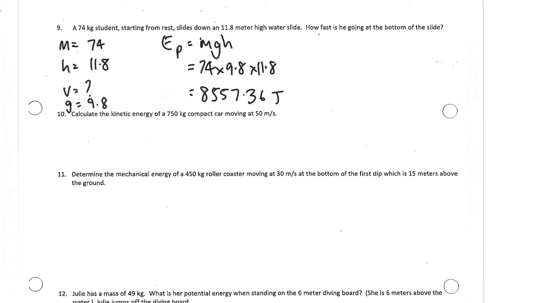So now that we have EK, because in theory, when he goes to the bottom of the slide, all of his potential energy is turned into kinetic energy. He now will have 8,557.36 joules of energy. His mass won't change, 74. And so therefore we can work out his velocity.